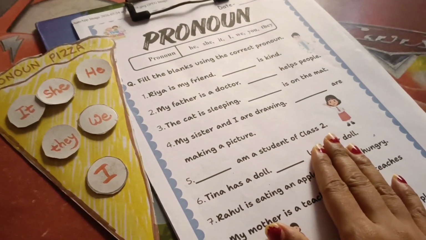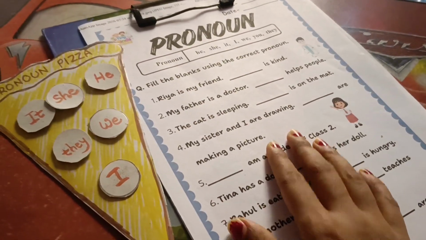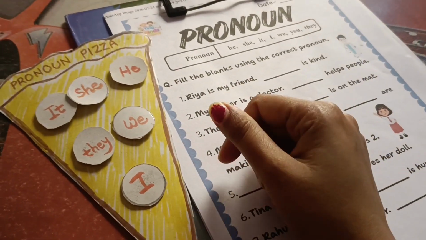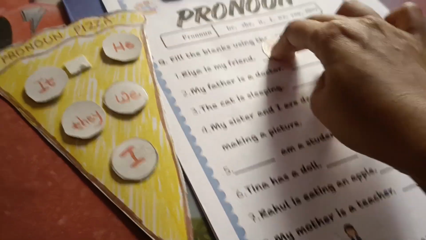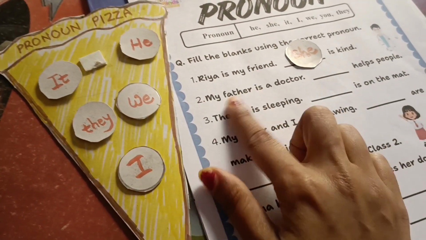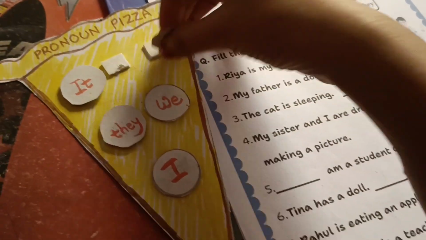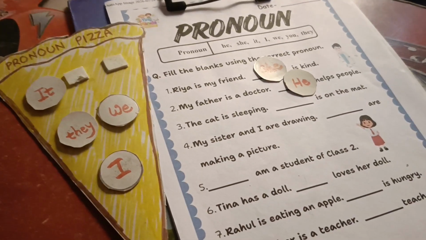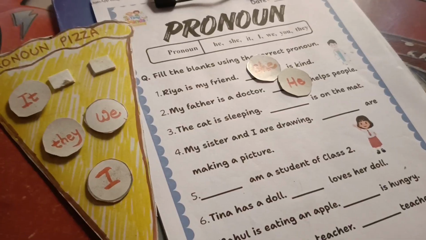So once they have learned what a pronoun is and how to use pronouns in a sentence, then you can give them such a worksheet. What they have to do is just read the sentence. Ria is my friend. Now what is Ria? Ria is a female. So which pronoun will we take? So they will take this pronoun out, the pronoun she, and they will paste it here. Say, my father is a doctor. Now what is my father? My father is male. So for the male, which pronoun do we use? We use he. So they will take this pronoun out and stick it here. Like this, they are having fun while they are learning something new. So try this activity and do let me know how it goes.